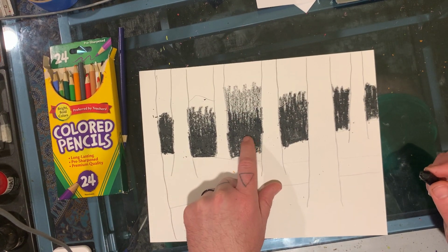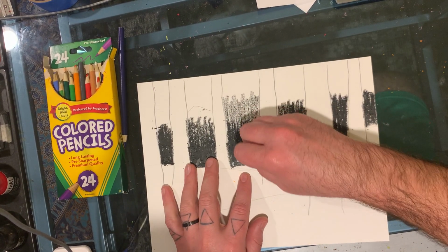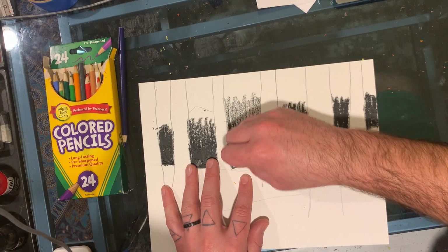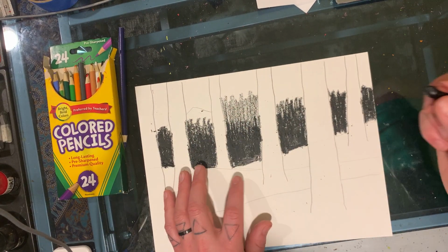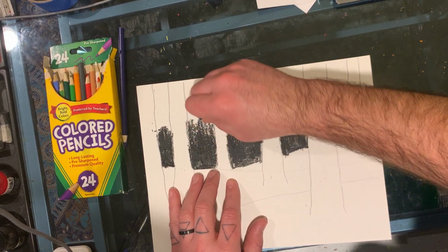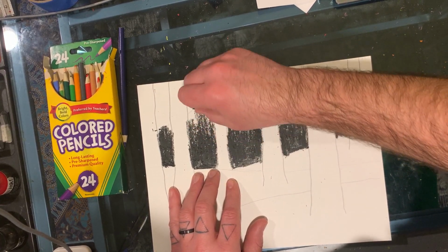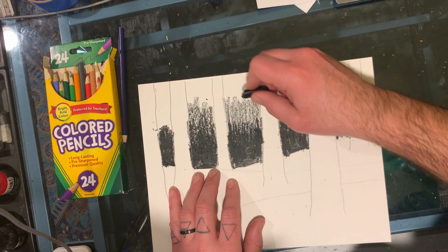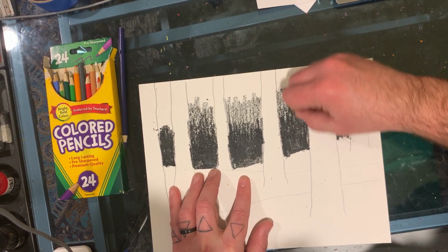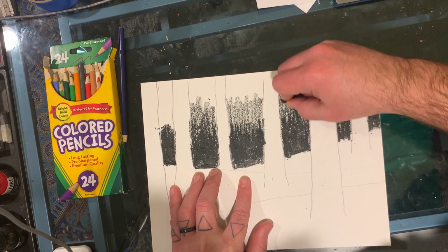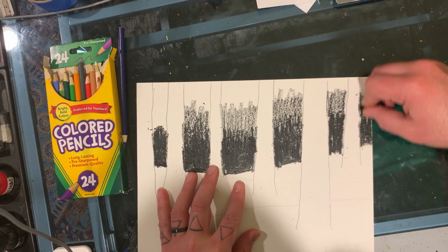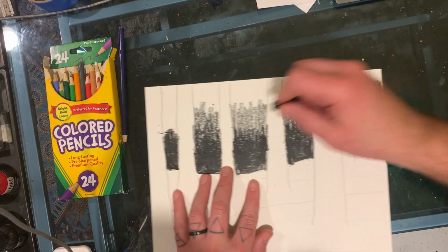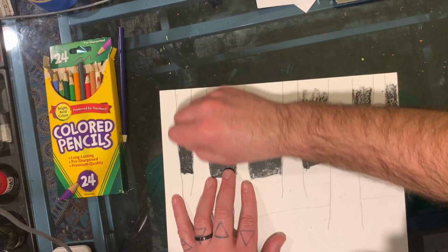You can see the different values between this and that. So value is the lightness or darkness of a color. So for this piece here, I'm using dark black, and then I'm going to use kind of a gray. So I'm just not pushing as hard. And that's going to help when I add my other colors to kind of blend them with the black. Okay.